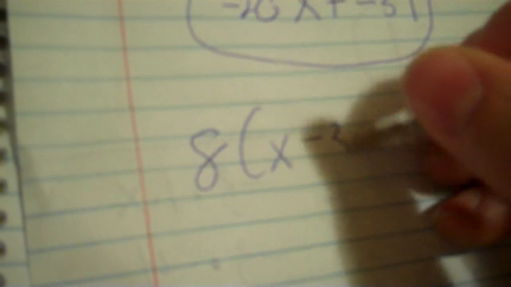I'm going to do another kind of tricky one like that. 8 parentheses x minus 3 plus 4 parentheses 3x minus 1. Okay, again, put your operators: times, minus, so make it plus, negative.